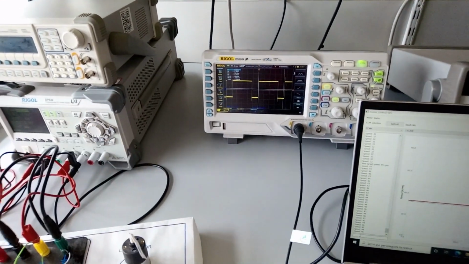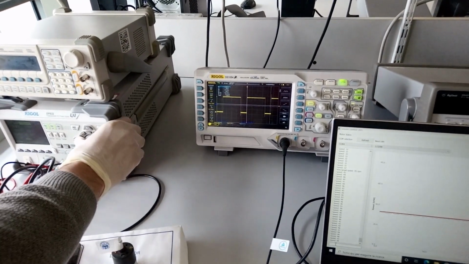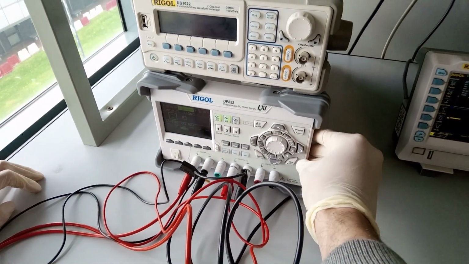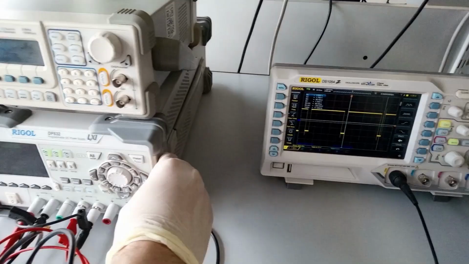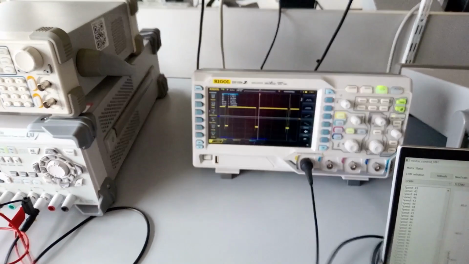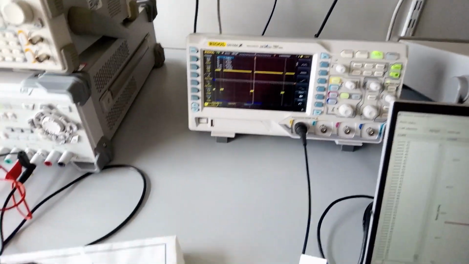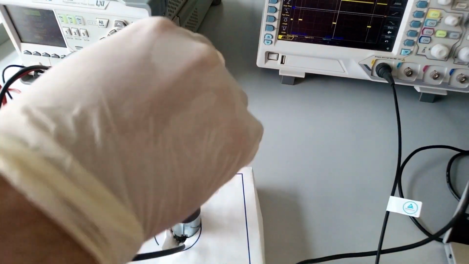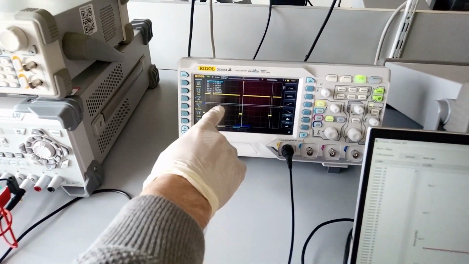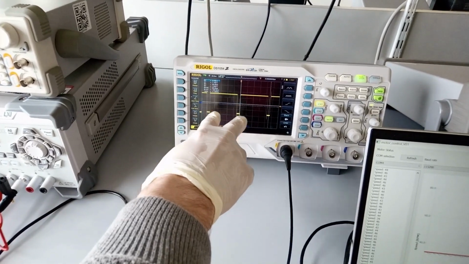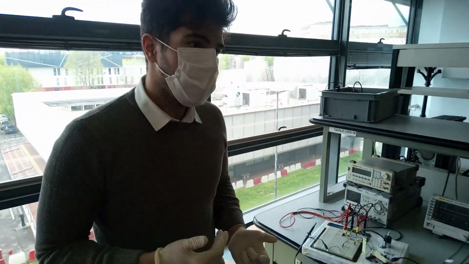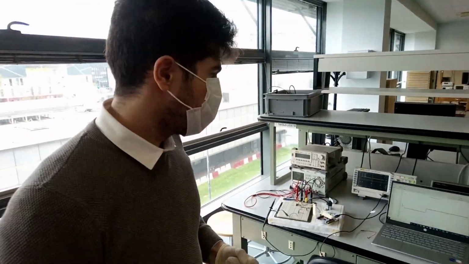So let's try to do one more thing. For instance, if I set 10 volts in output, what happens? The power supply has decreased its value, but in order to follow the speed of the motor, the output of the microcontroller is increasing its period, okay? Because in this way we are trying to follow the speed of the motor, the target speed.